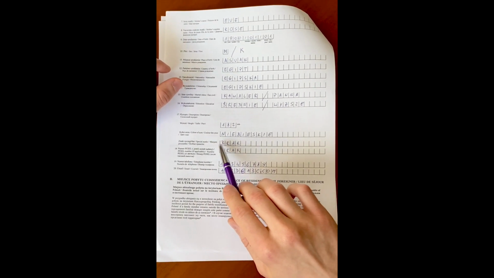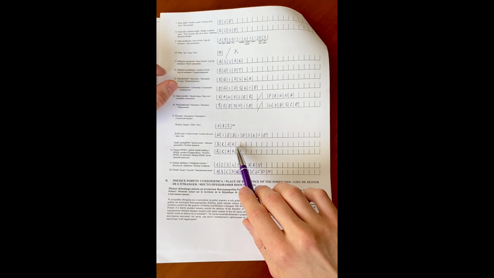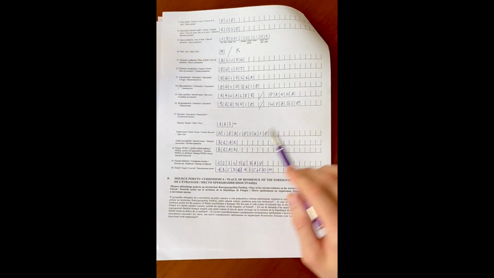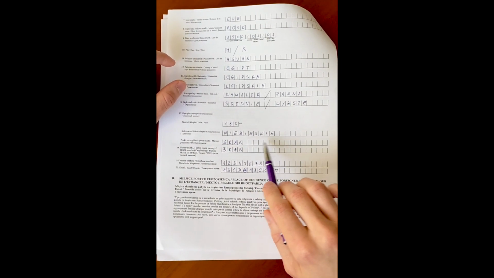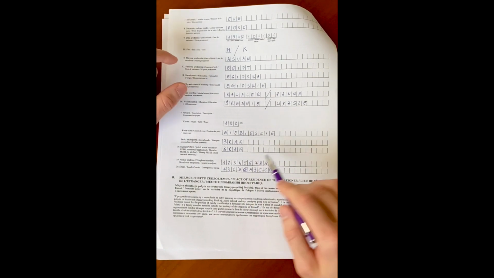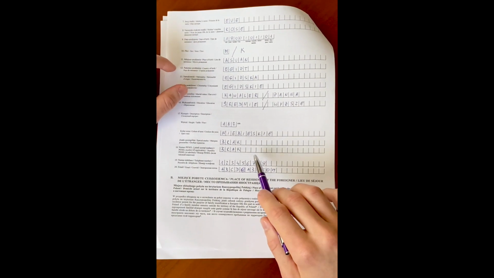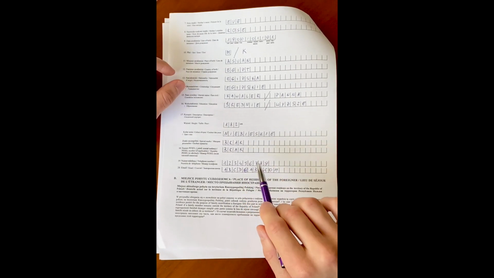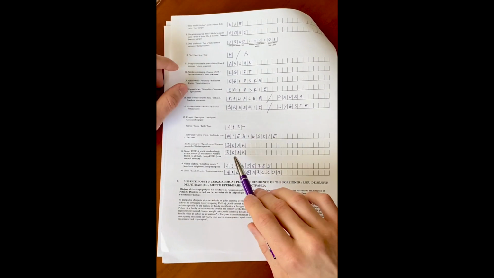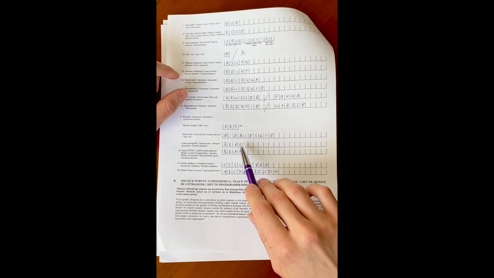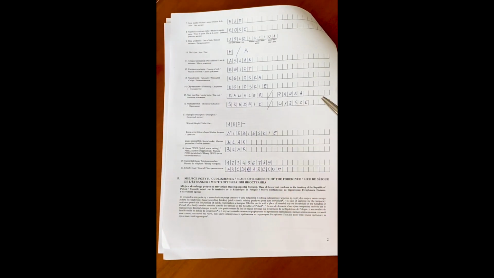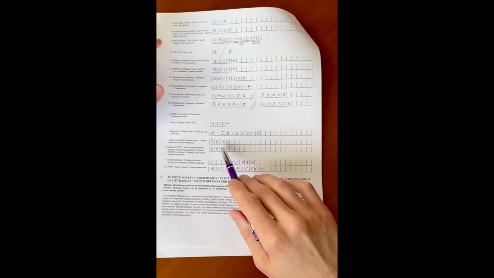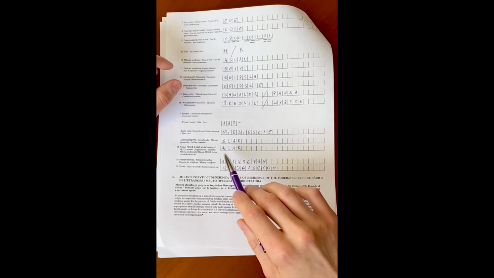Here is a question about your special marks. So for instance, if you have any tattoos or any dots on your face, then you'd have to put it right here. Also, if you have some disabilities that are visible and recognizable, then you'd have to put them right here. If there are no such things in your case, then you'd have to write brak, which means not applicable in Polish.